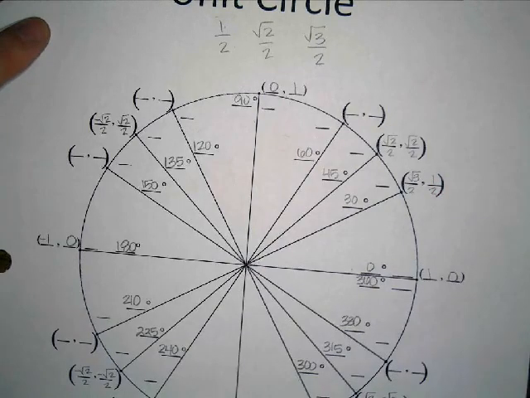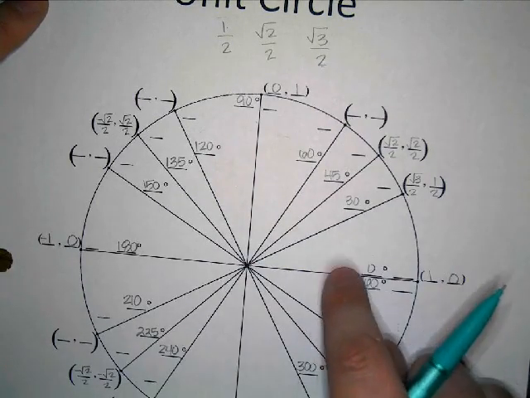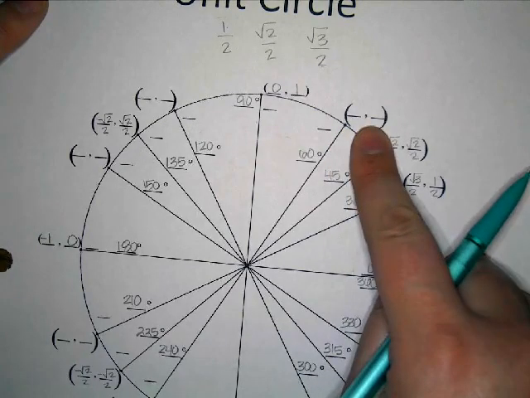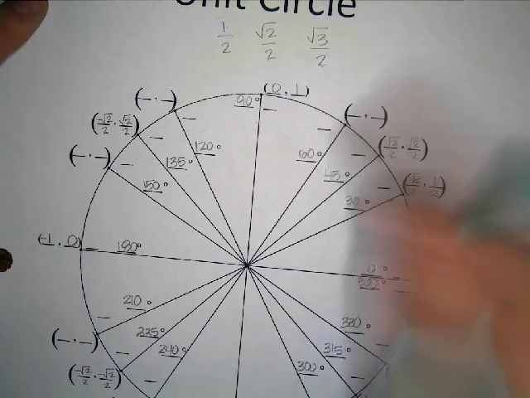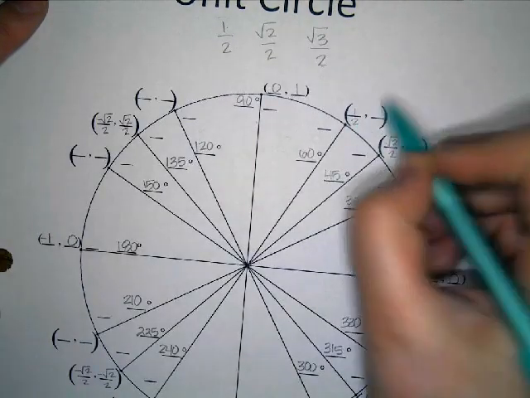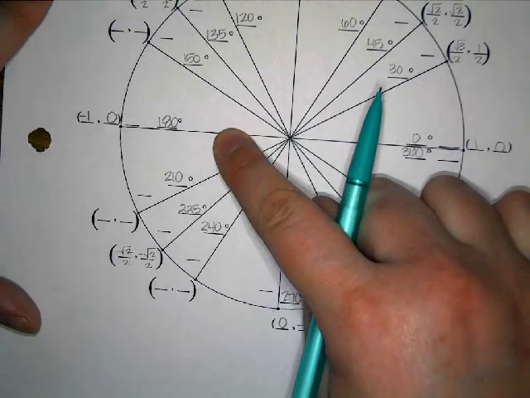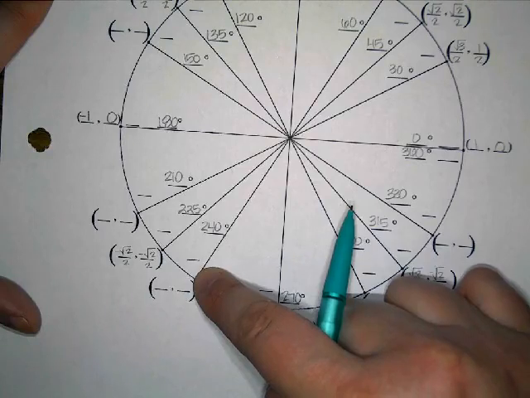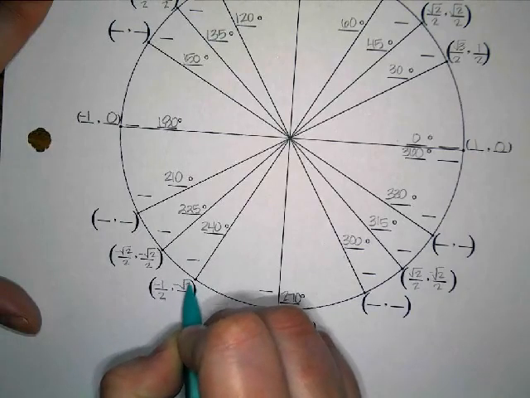Does that make sense? Now this one would be right a little distance, up a big distance. So what would I write for this one? Right a little distance, up a big distance. 1/2, root 3 over 2. Okay, let's do this one down here. This one is left a little distance, down a big distance.